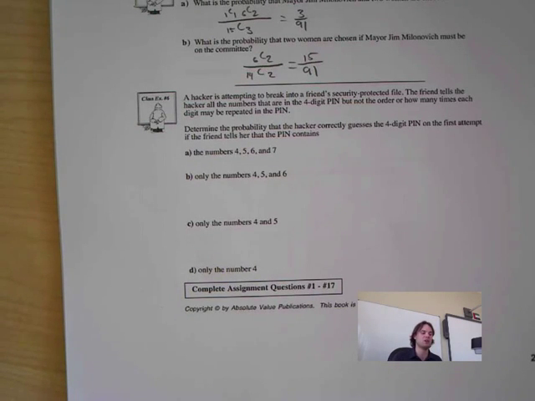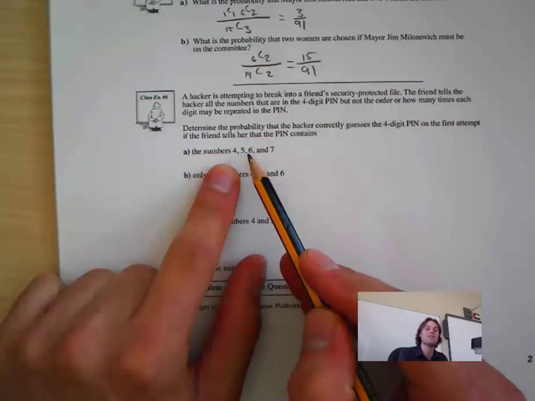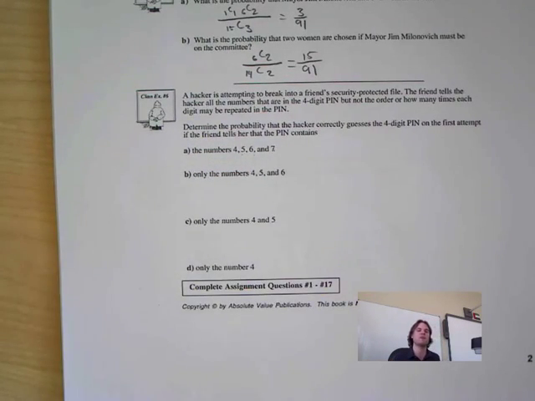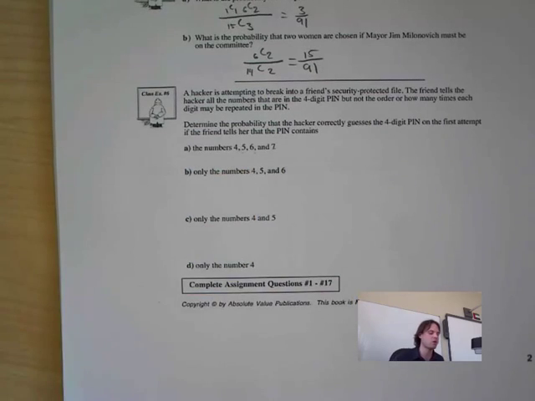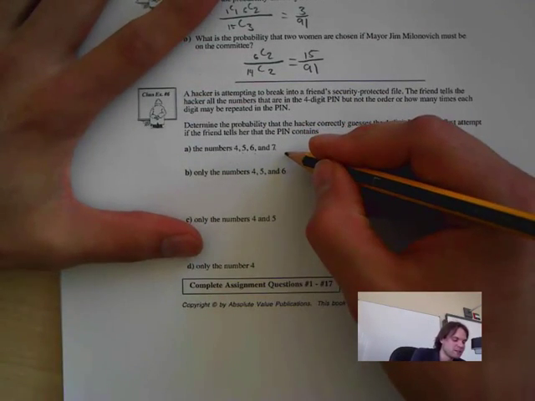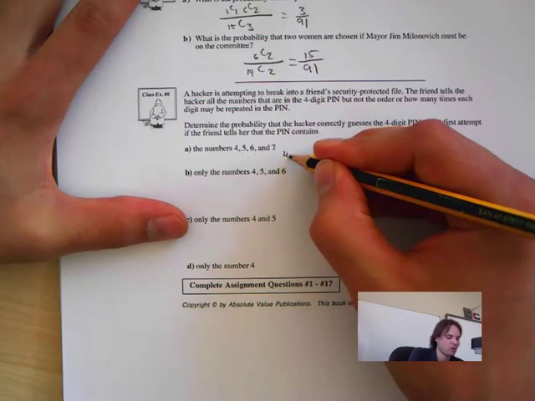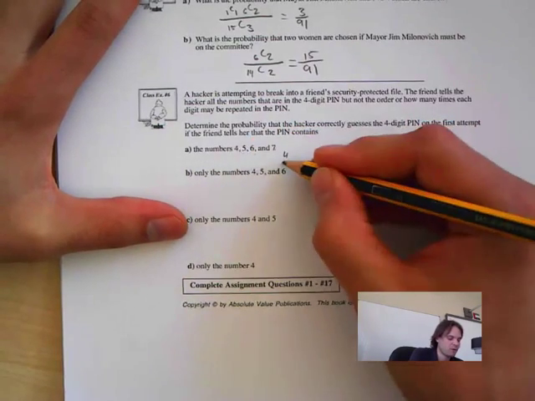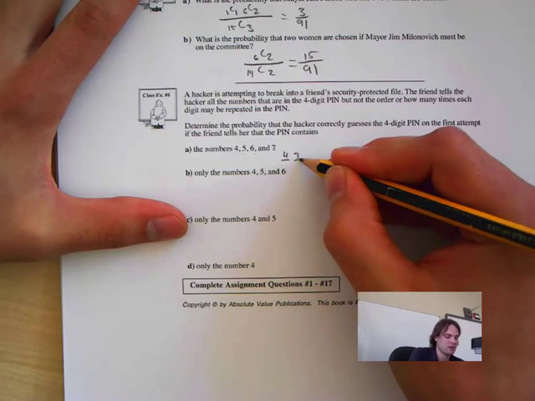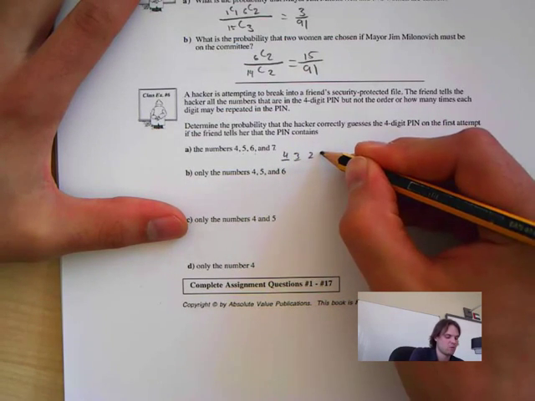And if his friend tells him the PIN contains, so the first one is 4, 5, 6, and 7. So we have 4 digits, right? So it must contain those. So basically, we could have 4 for the first one, and then 3, then 2, and then 1.